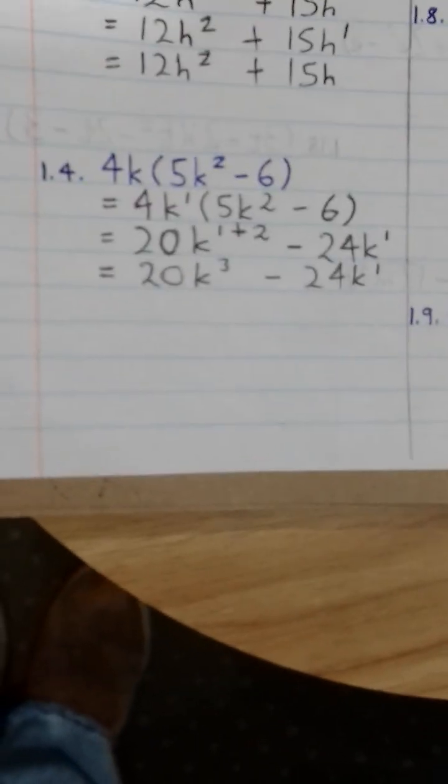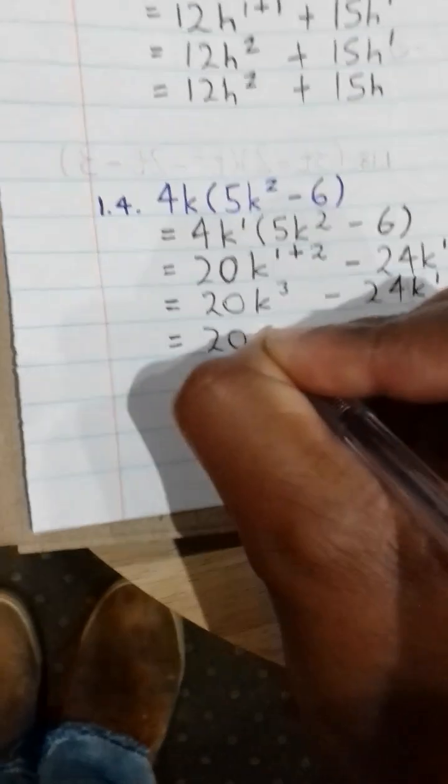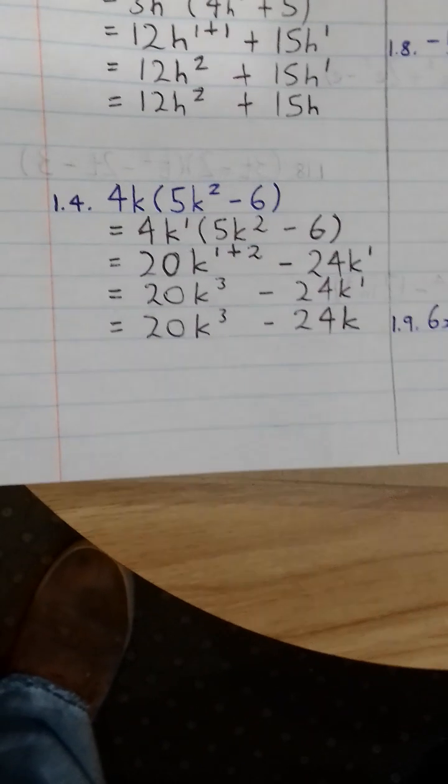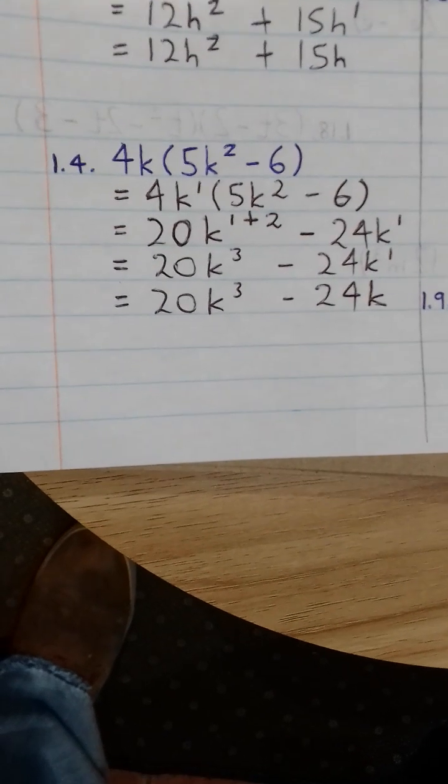So we have 20k, 1 plus 2 is 3, minus 24k to the power of 1. Remember, if the exponent is 1, we don't write it down in the final answer. So our final answer is going to be 20k to the power of 3 minus 24k. I hope that is clear, and I hope that makes sense.